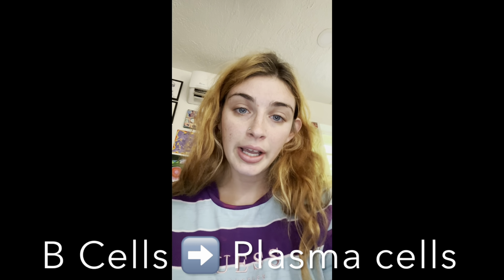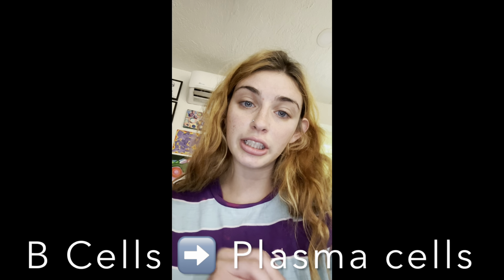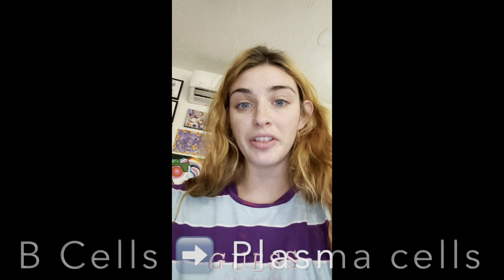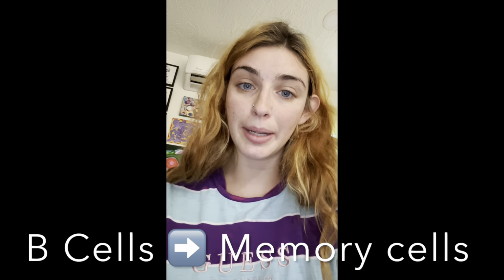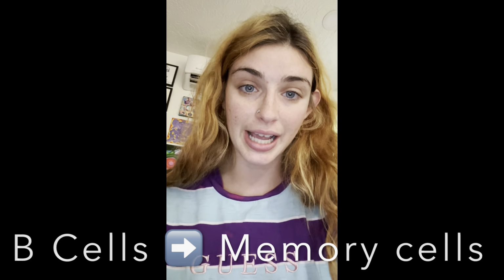Once activated, B cells transform into plasma cells, which are able to target the antigens with specific antibodies. Some of these activated B cells can become memory cells, which create a long-lasting protection over time through memory.